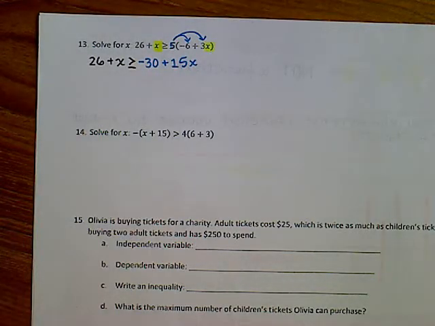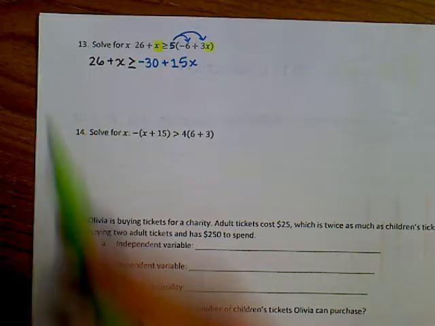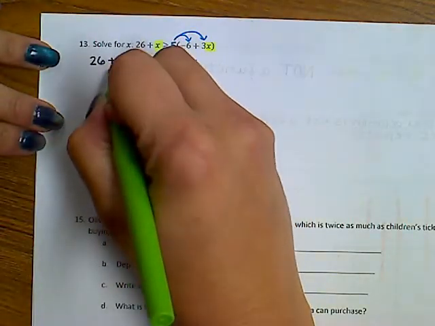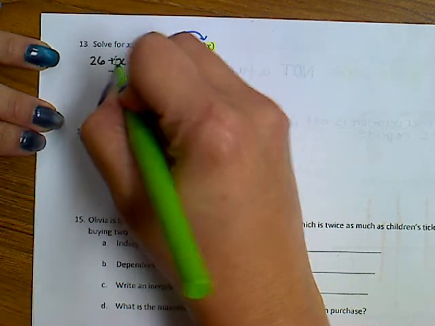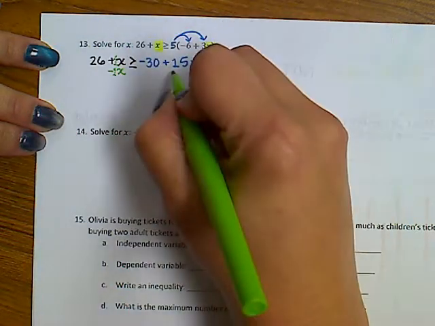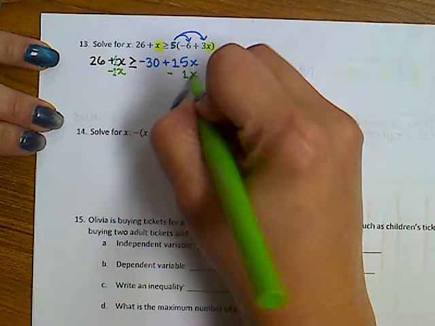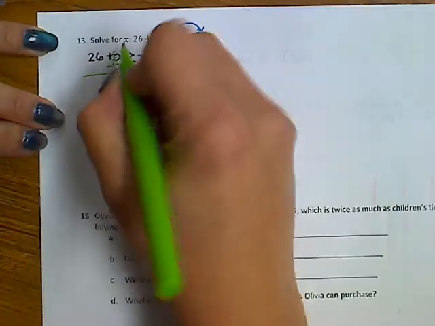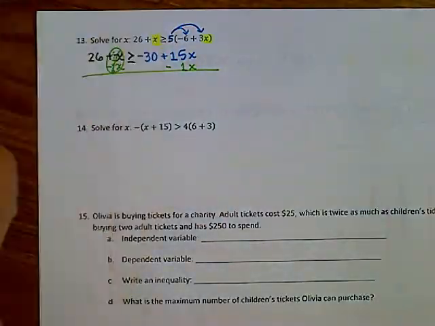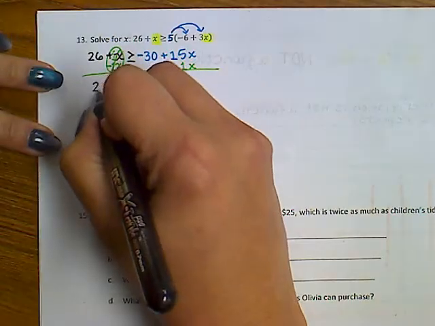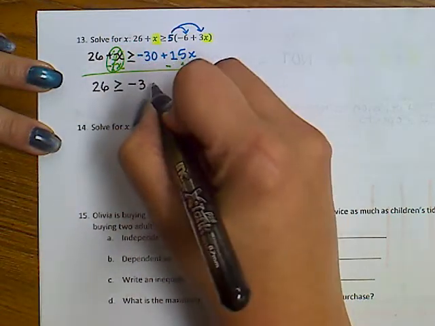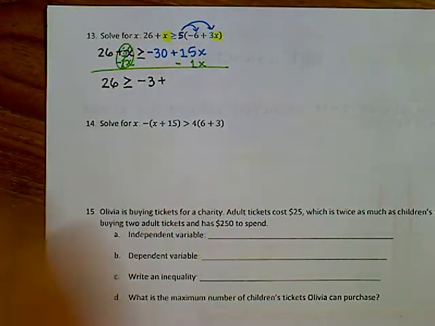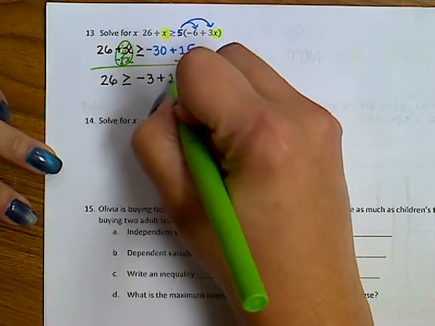Now, what I would probably do is remove this positive 1x because it's smaller. So I'm going to subtract x. And like I said, that's a 1. And so then minus 1x. This eliminates, and I can bring down 26 is greater than or equal to negative 30 plus 14x.